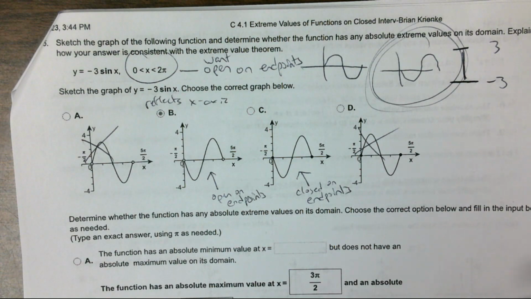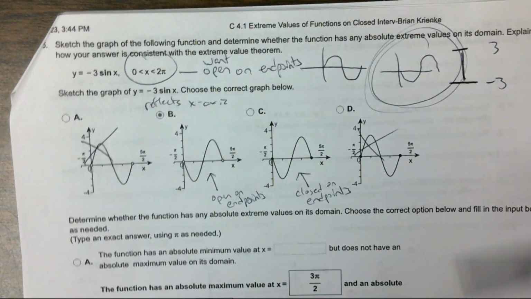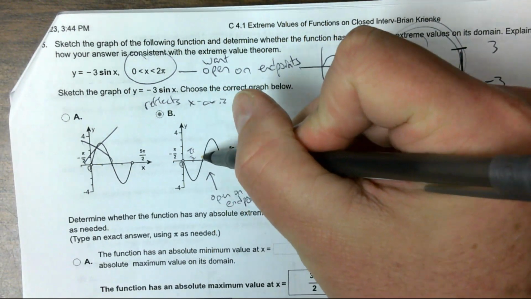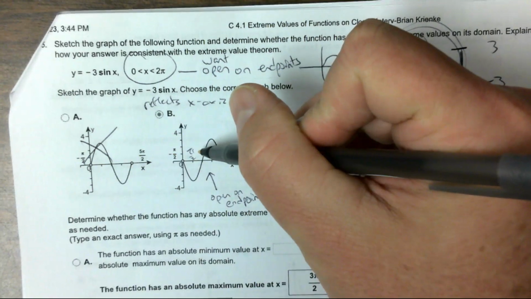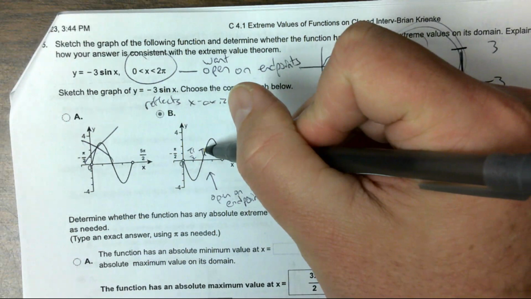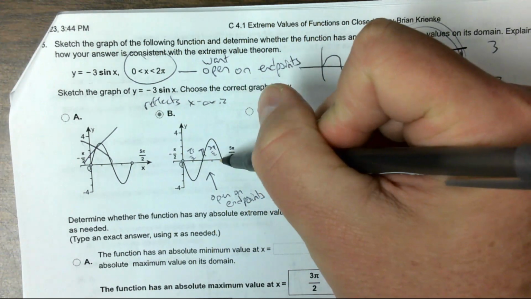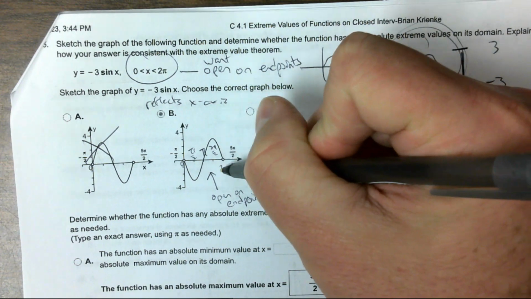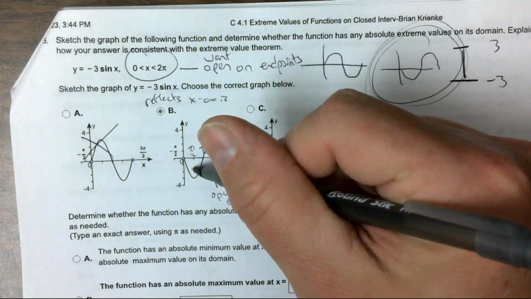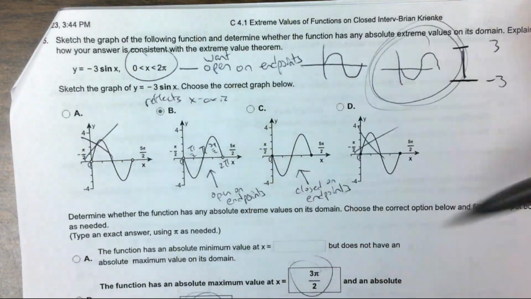And so then the maximum happens at, let's see, 0, pi halves, pi, which is 2 pi halves. Then here's 3 pi halves. And then there's 2 pi, and then 5 pi halves. And so the minimum happened at pi halves, and the maximum was at 3 pi halves.